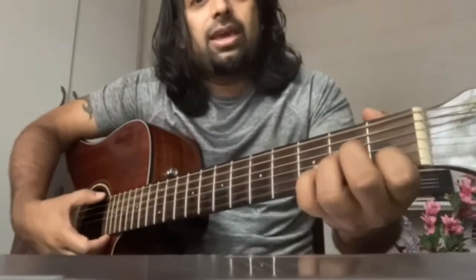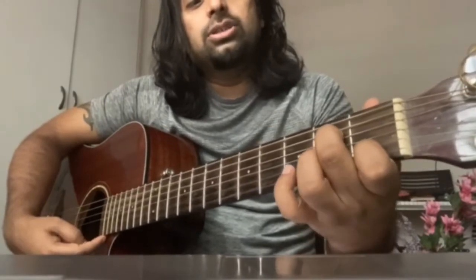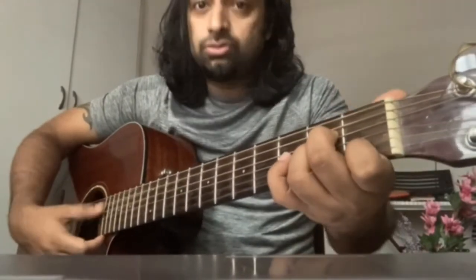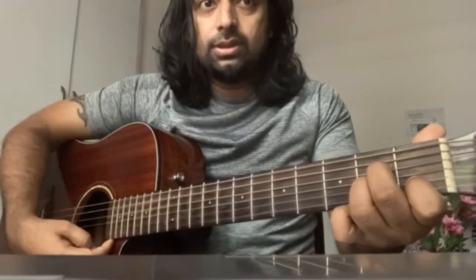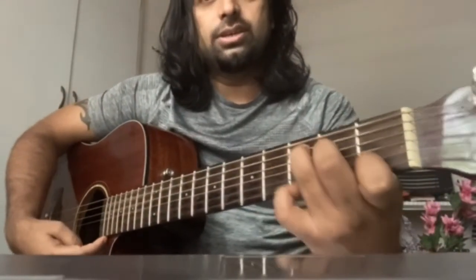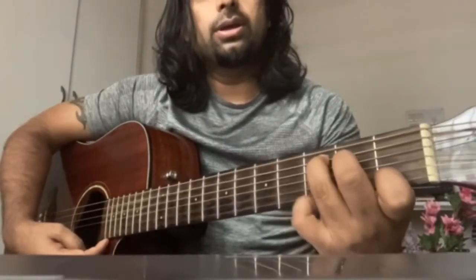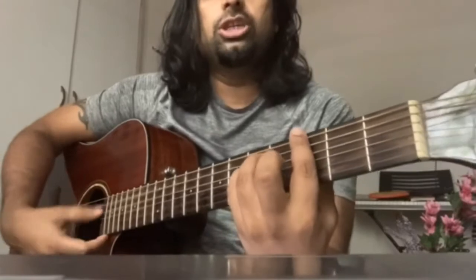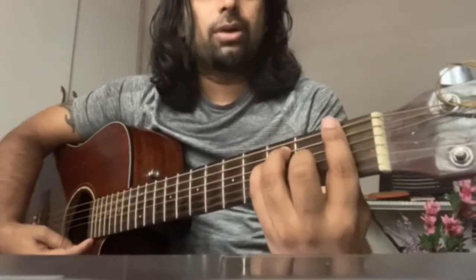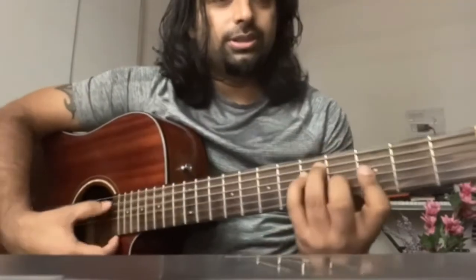Then we play A minor. A minor is A, B1, E, D2, G2. Okay, the next chord is, we'll use C, easy chord, A3, D2, B1. ठीक है, then we use G minor. देखिए आपको ये F तो आपको आता होगा, F. So this is F sharp, this is G.